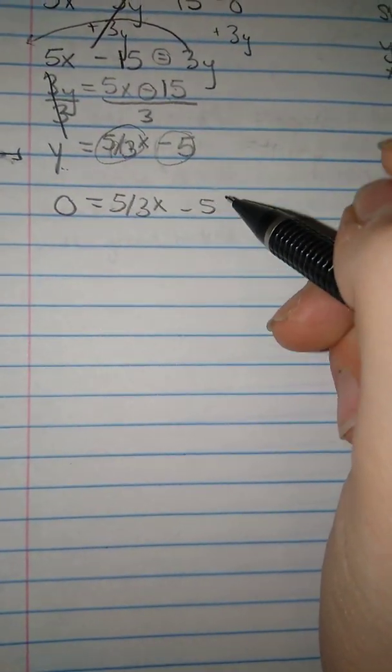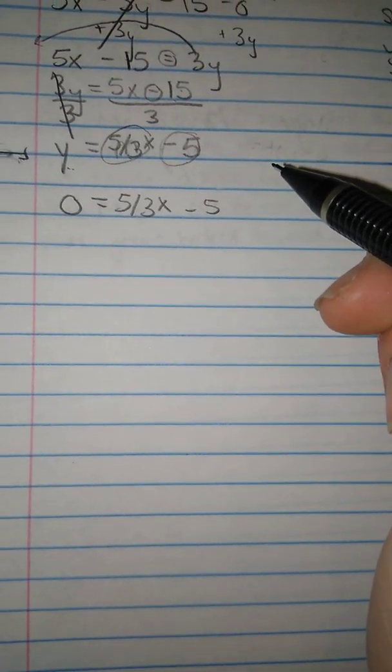Then we're trying to find what x equals, so we're going to get x by itself. We're going to add 5 to both sides.